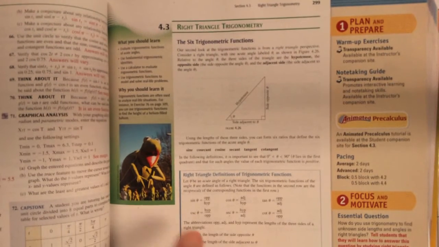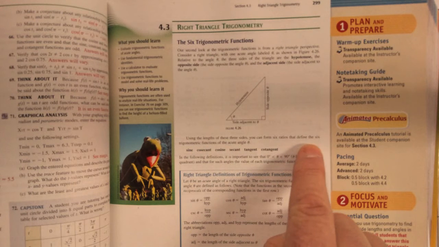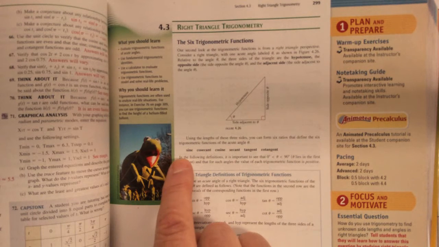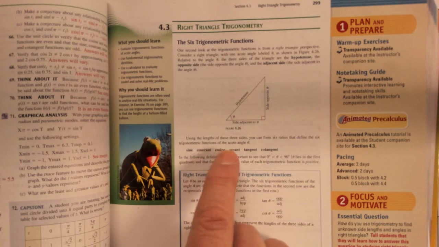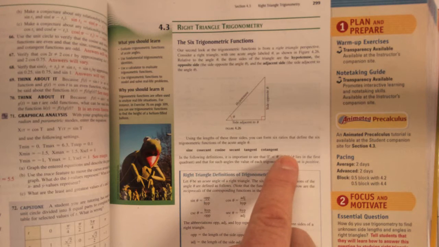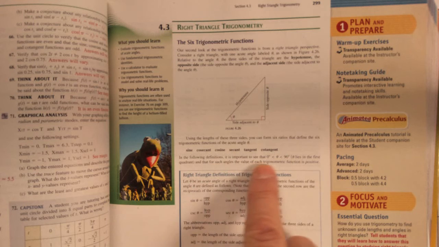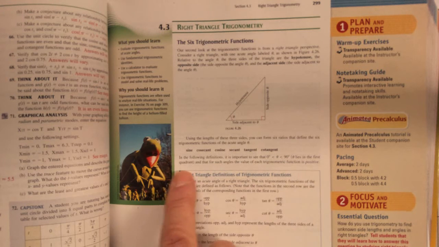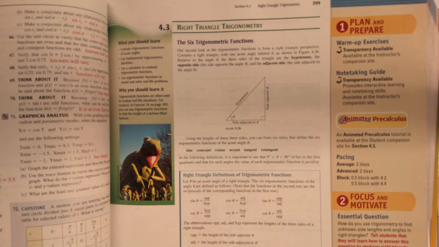With these lengths of the three sides, you can form the trig ratios: sine, the reciprocal cosecant, cosine, the reciprocal secant, tangent, the reciprocal cotangent. When they say it's 0 to 90, it lies in the first quadrant, so they're all positive. So let's do our little note section right here.